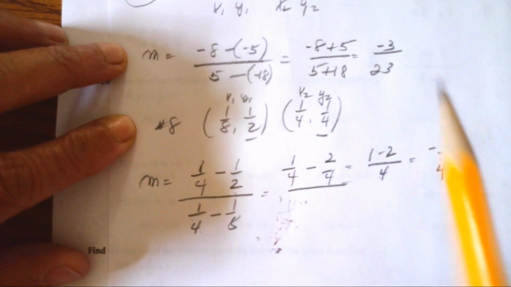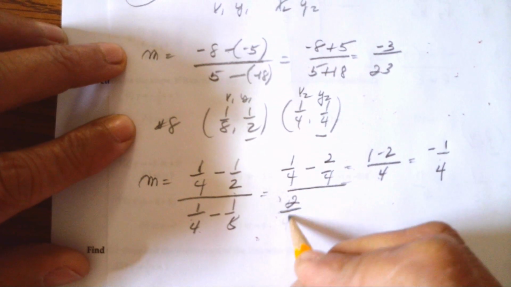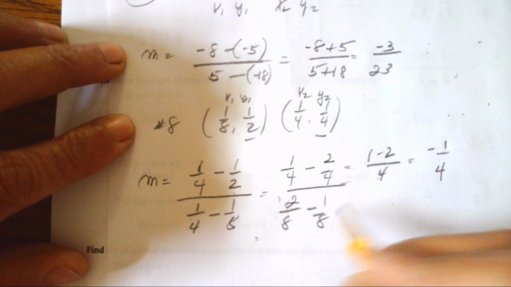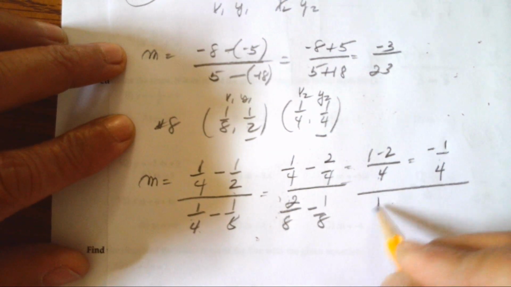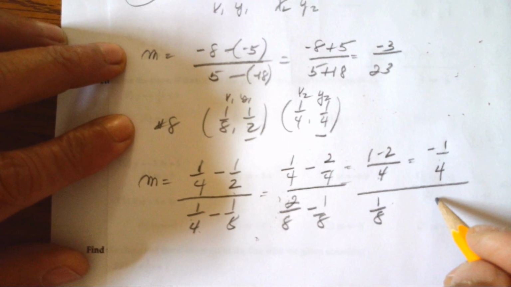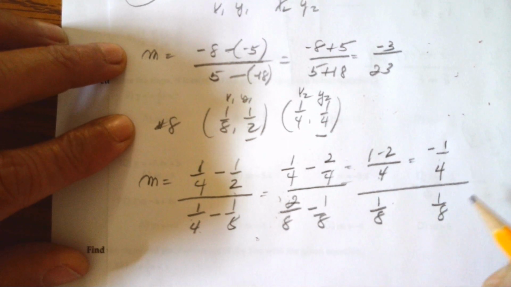And in the denominator, I've got 1/4 minus 1/8. 1/4 would be equivalent to 2 times 1 over 2 times 4, so 1/4 is the same as 2/8. Subtract 1/8, so that's going to give me 1/8. So I end up with 1/8 in my denominator.